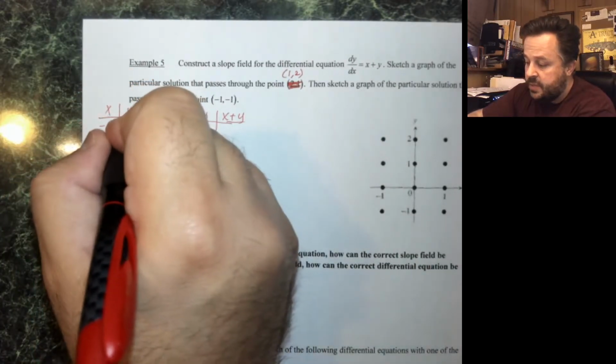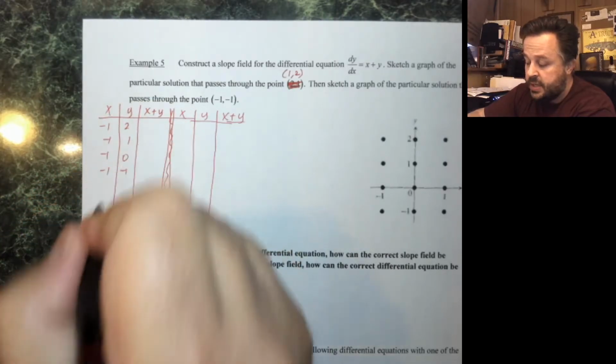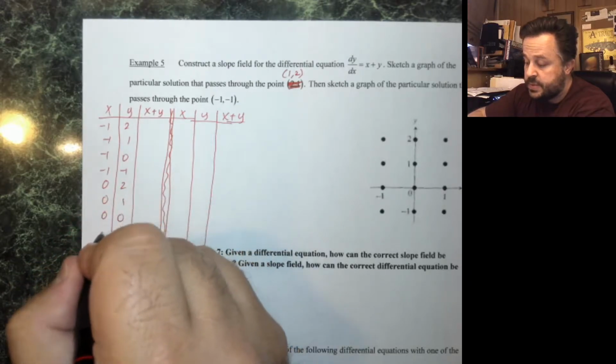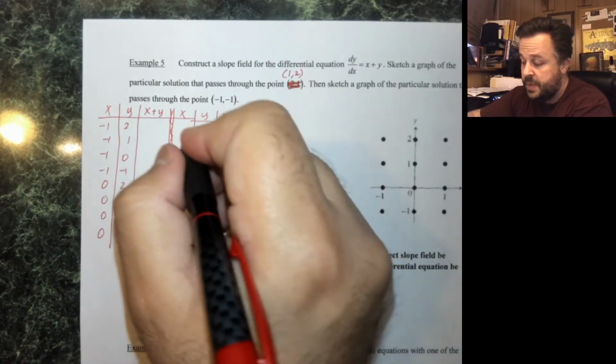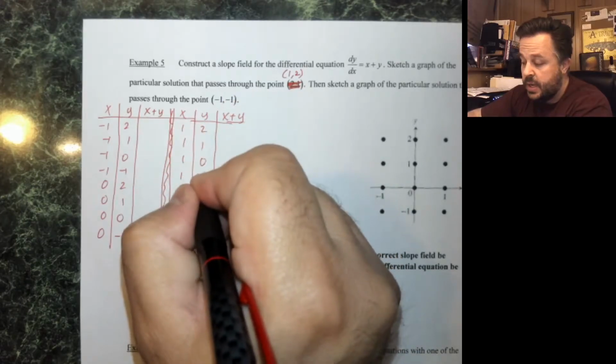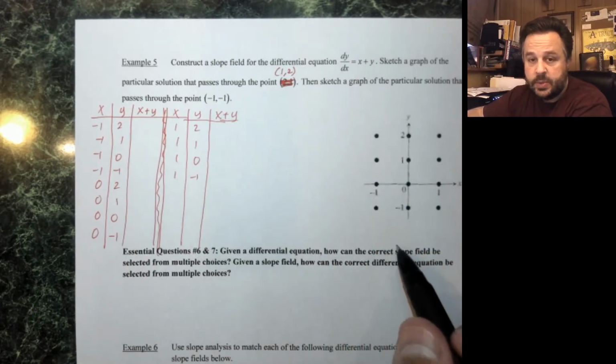So I have the point negative 1, 2, negative 1, 1, negative 1, 0, negative 1, negative 1. Then we have the point 0, 2, 0, 1, 0, 0, 0, negative 1. And then we have the point 1, 2, 1, 1, 1, 0, and 1, negative 1. Again, I'm just identifying the 12 points that we're dealing with.